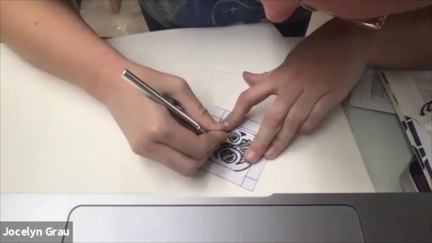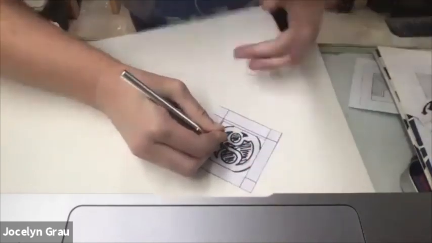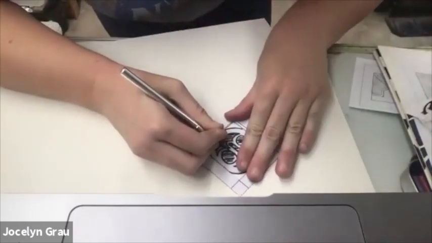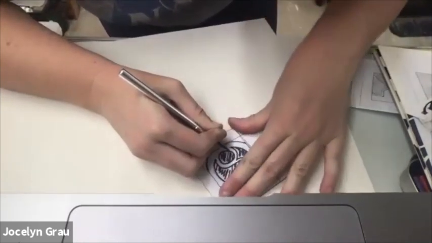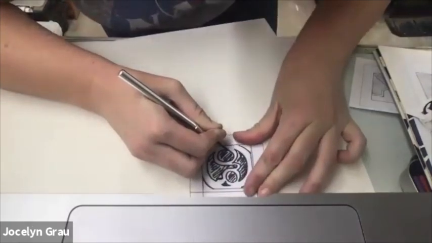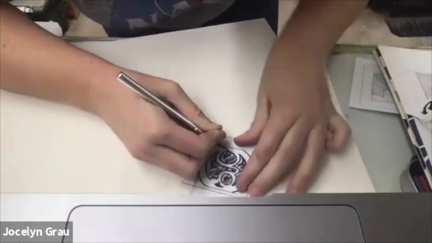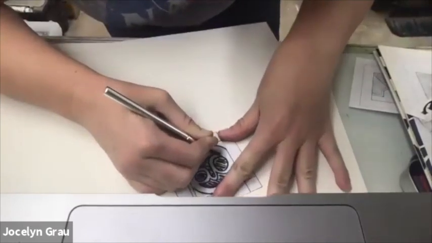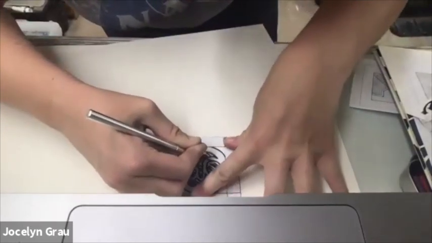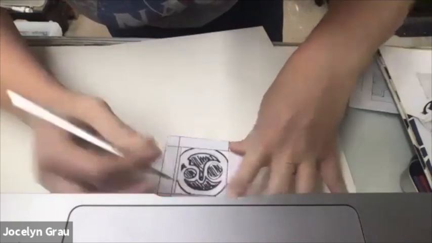So for a totally circular thing, what you'll notice is that my right hand is not moving. My left hand is moving the stencil. And my little blade is all the way through the paper behind it. Like I am all the way through that stencil. So I got my little circle cut out.